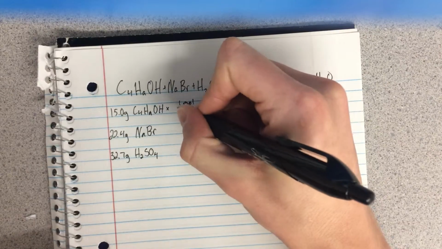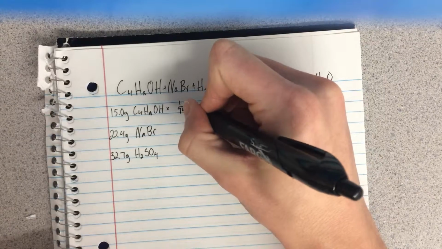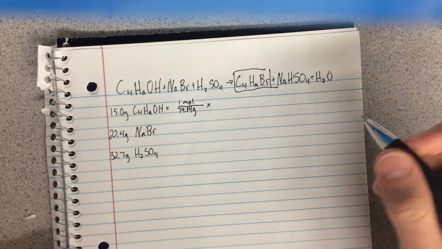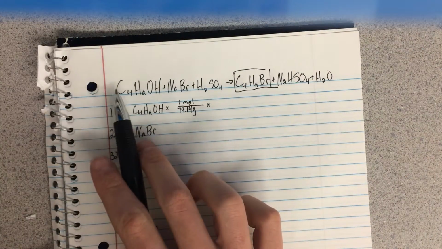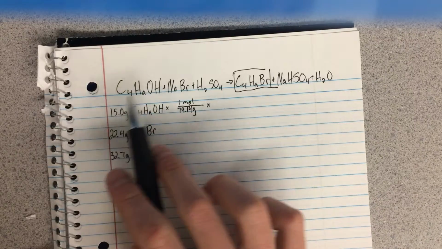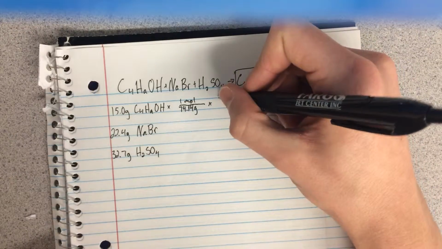In 1 mole of this compound, there are 74.14 grams. And then we have to multiply that by the chemical ratio of how many compounds does one compound yield. So all of these will be 1-to-1 ratios.